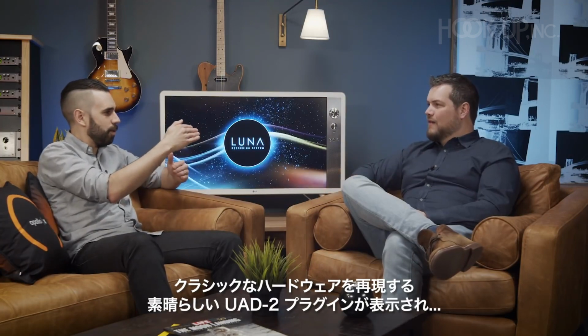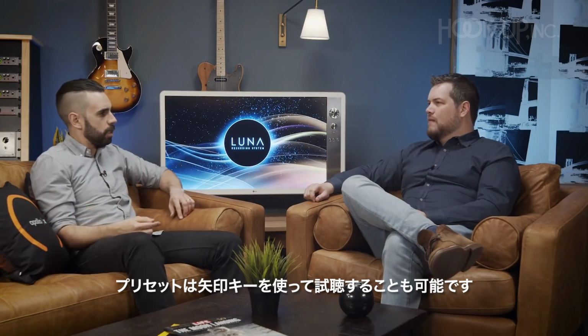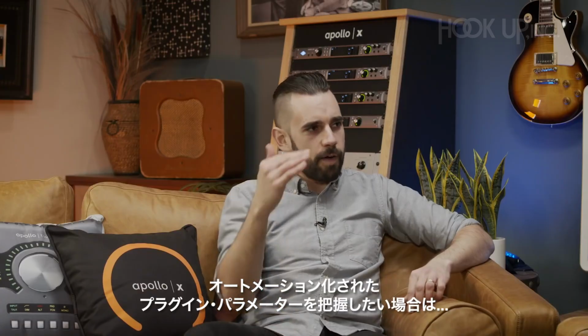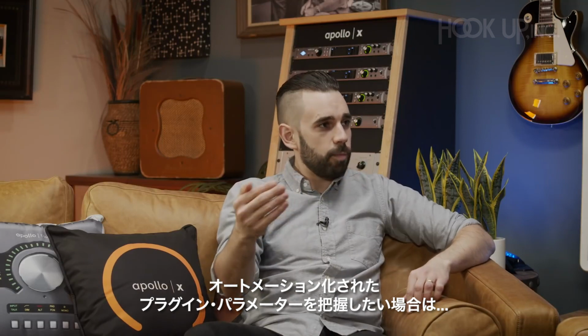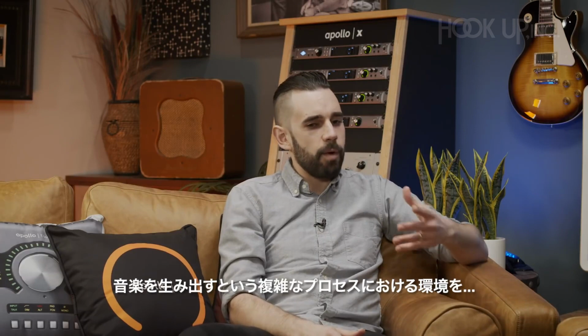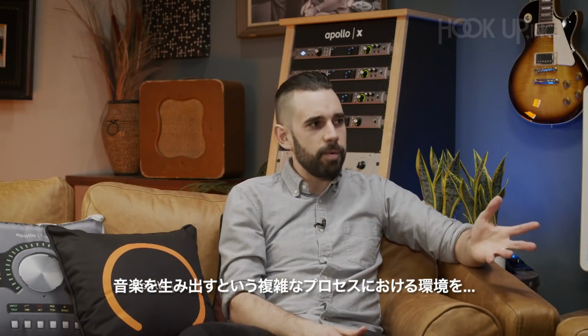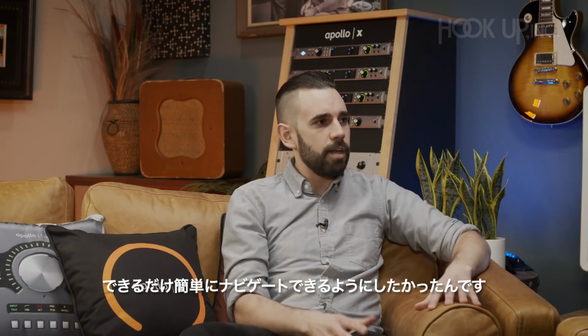Or if you want to search for all of your different instances of the LA2A, for instance, you could type Teletronics and all of your incredible U82 plugin models of that classic hardware show up and you can arrow key around to audition it. Or if you're wanting to find just the automation parameters that are used for plugins, you can click a little button in the browser and see, oh, here's what I've automated. Things like that. We wanted to make the environment of a really complex process, like producing music, as easy to navigate and interact in as possible.